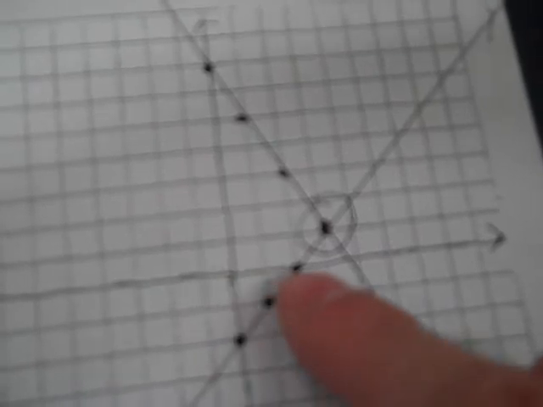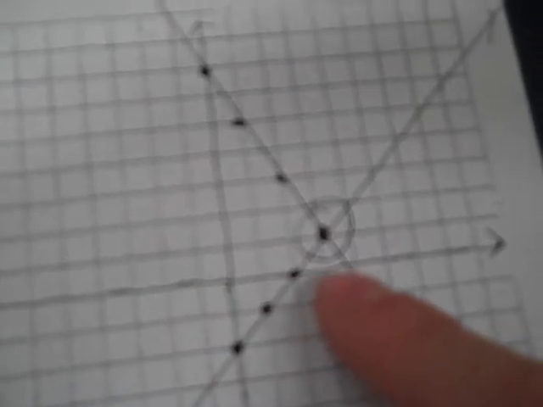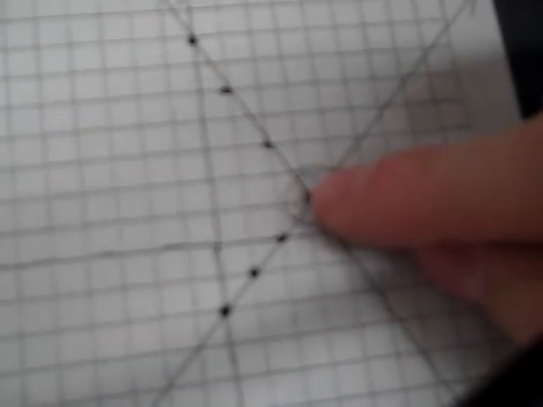So here's the middle, and I'm 1 square, 2 squares, 3 squares to the right. So x is 3. And then I'm 1 square up. So y equals positive 1. So there it is. Because if you put 3 in for x, 3 minus 2 is 1, which y is 1. And then negative 2 times 3 is negative 6 plus 7 is 1. Okay, so that's going to be kind of what you're going to do tomorrow.